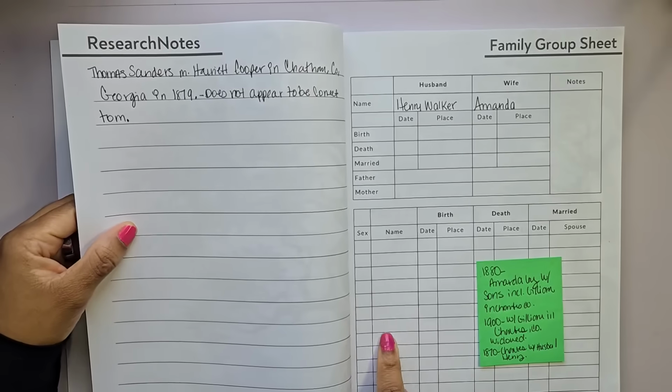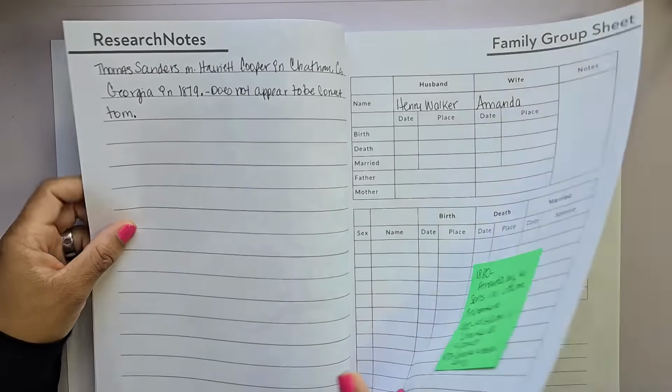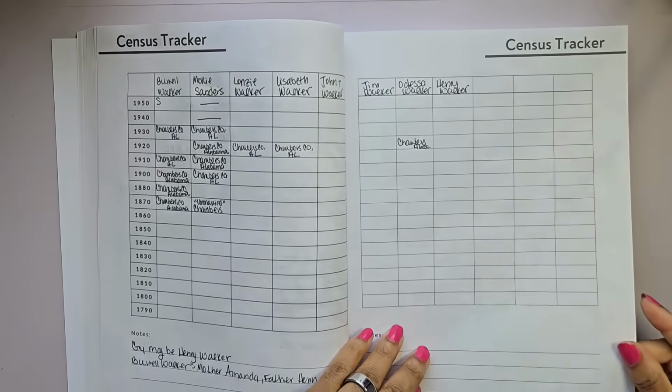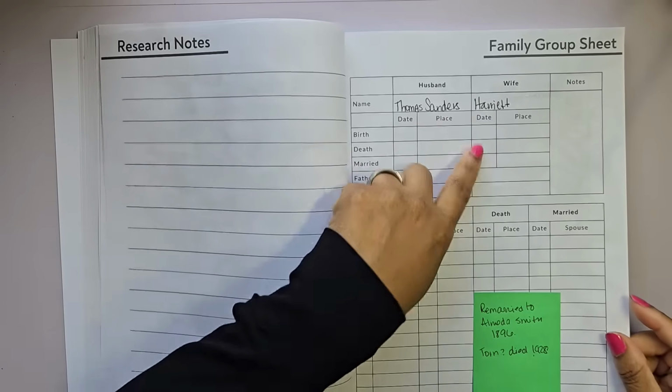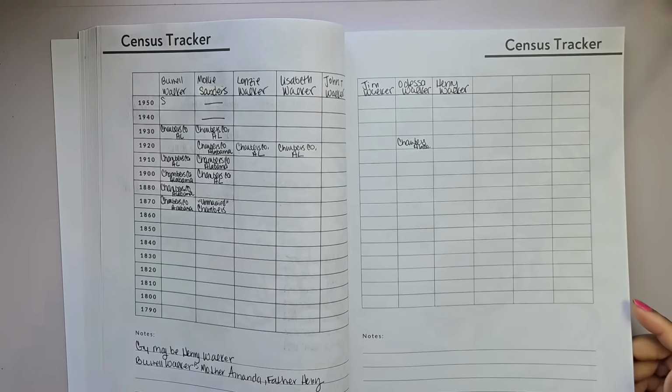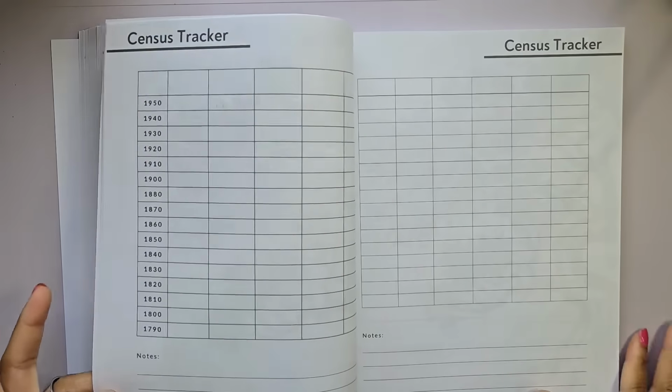So my great-grandfather will be listed as a son, and then I will track that family through the census tracker. And I'm going to do the same thing for the female side, right? So my great-grandmother, and then go back to my great-great-grandmother, and so forth and so forth.